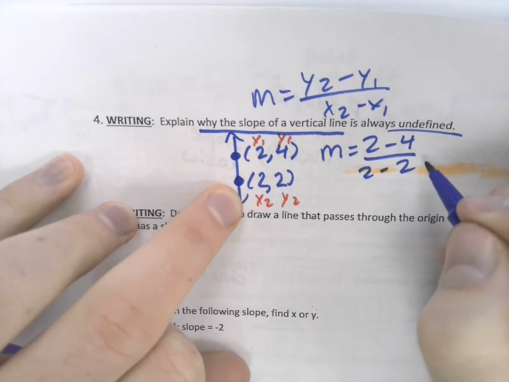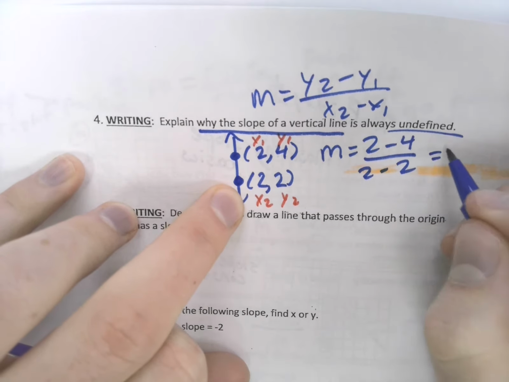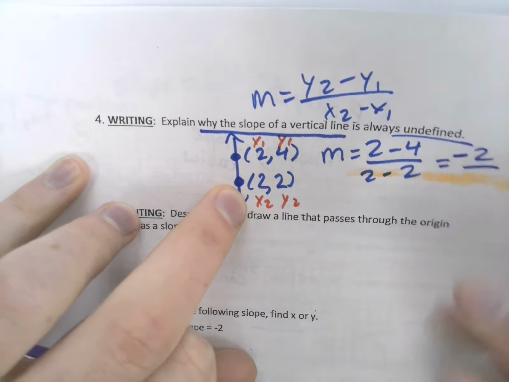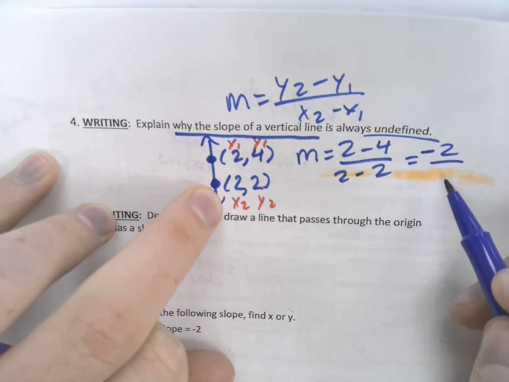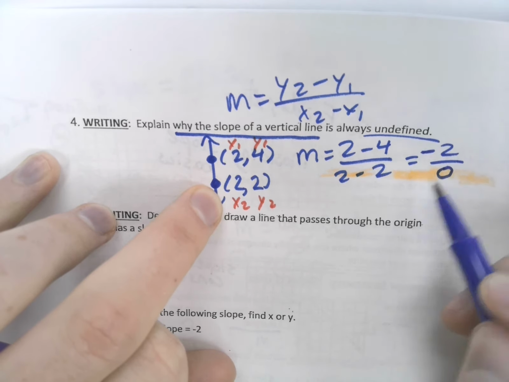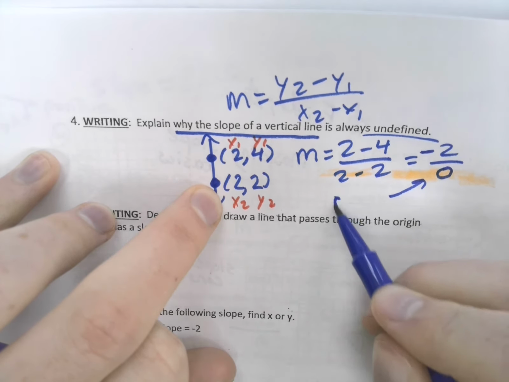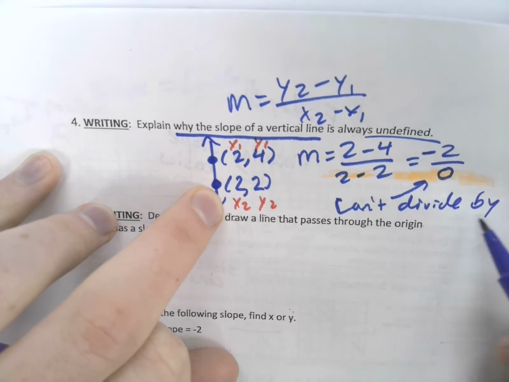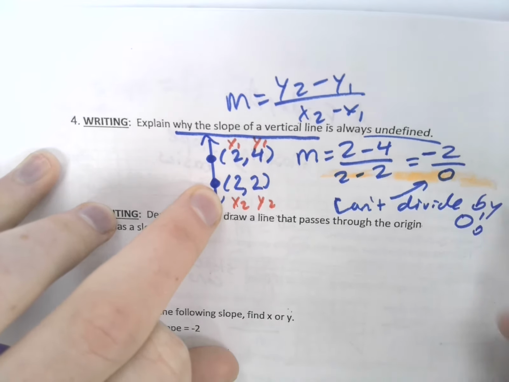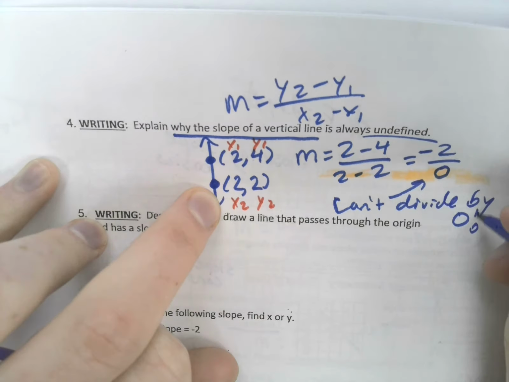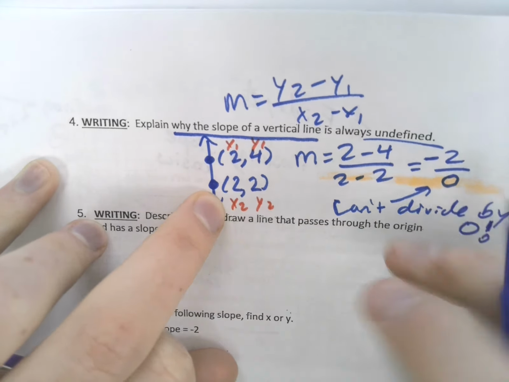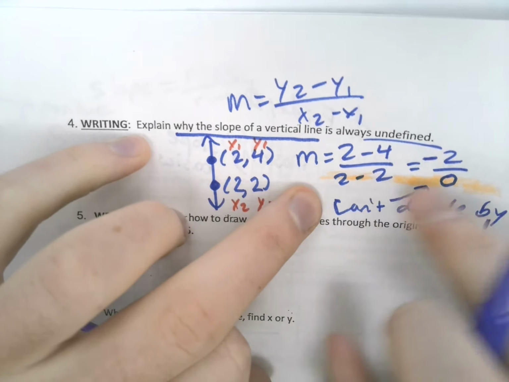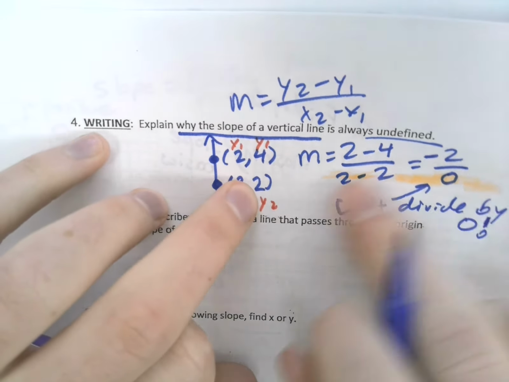Watch what happens, guys, when we try to find this slope. 2 minus 4, negative 2. Okay, nothing crazy there. Oh, shoot. 2 minus 2, that's 0. And guys, you can't divide by 0. Can't do it. The universe will explode if you divide by 0. That is why a vertical line is always undefined. If there is no change in x, then we cannot find the slope.